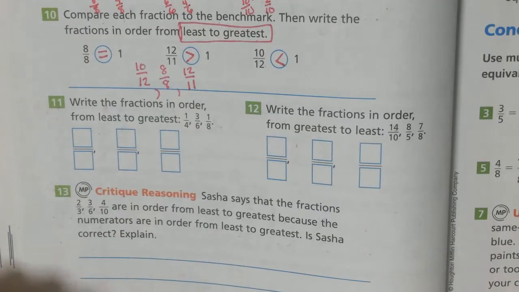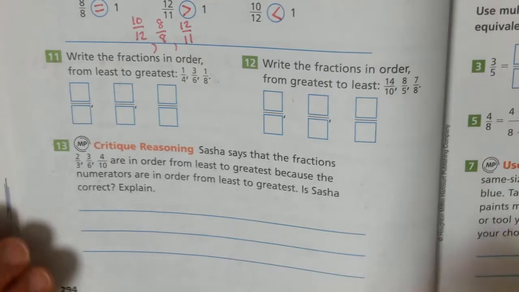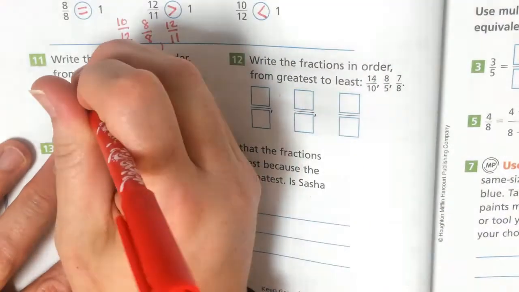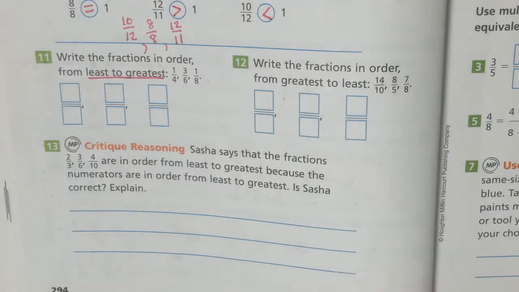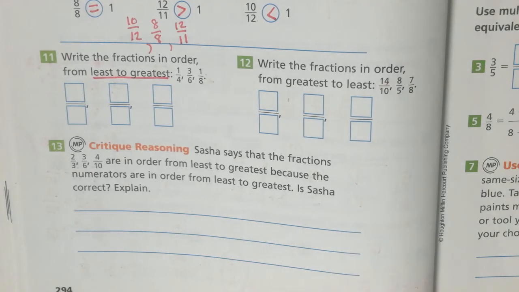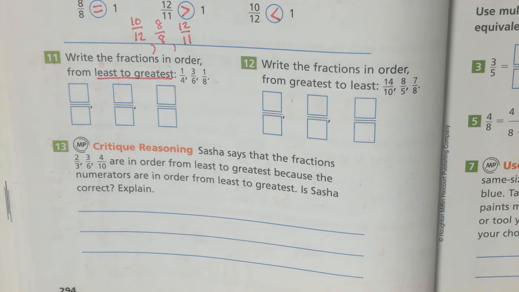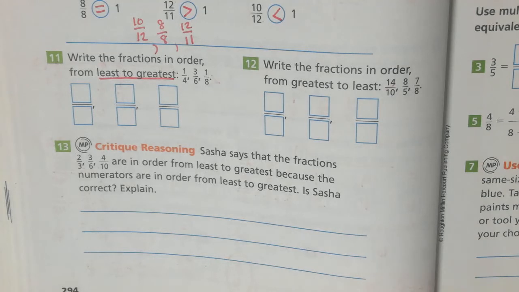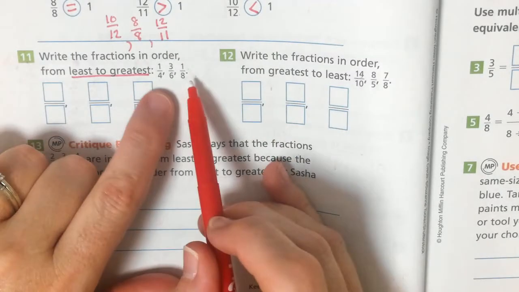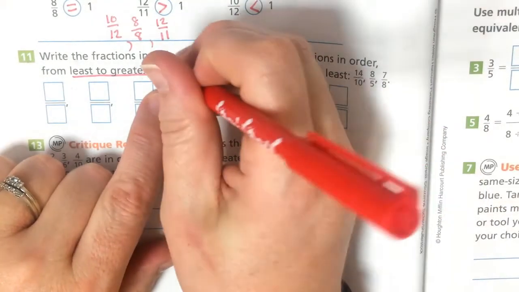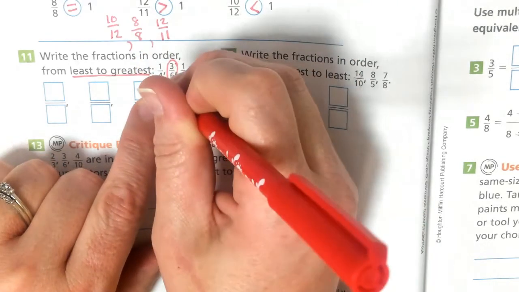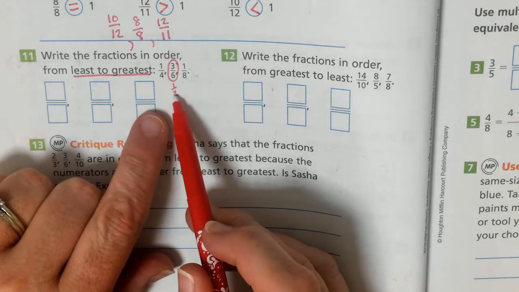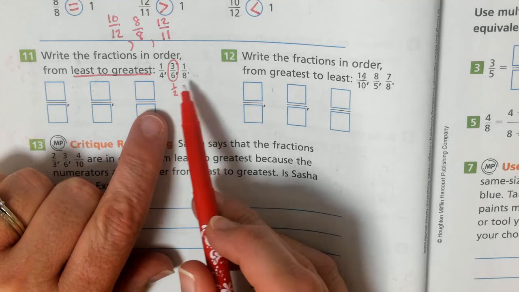Number 11. Write the fractions in order from least to greatest. So again, we're doing our smallest to our biggest. So we've got 1/4, we've got 3/6, and we've got 1/8. Now, already looking at these, what I know about my fractions, 3/6 is the same as 1/2, right? And then I've got 1/4 and 1/8.